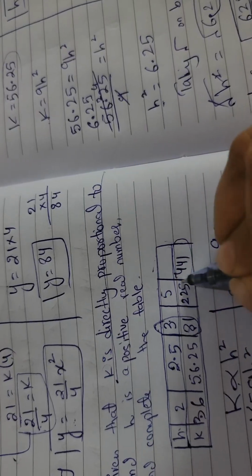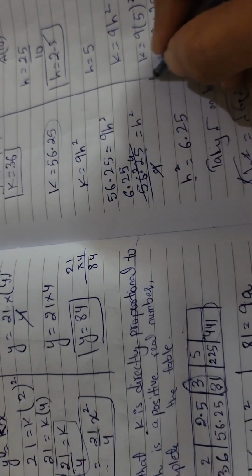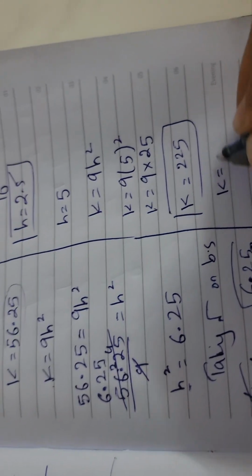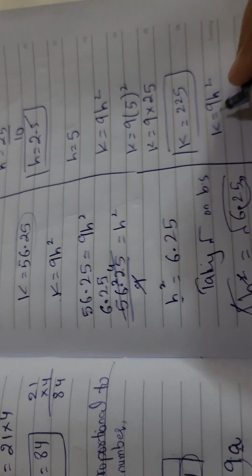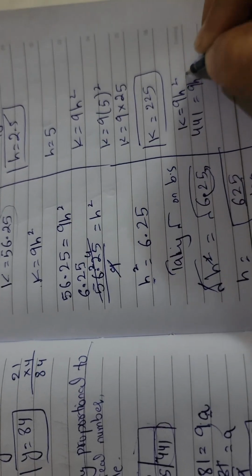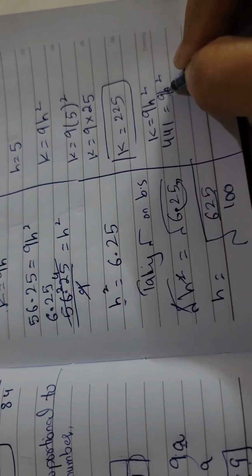One last value over here we have to find. When k is equals to 441 is given, we have to find h. Using the same connecting equation, k is equals to 9h square, and the value of k is given to us, that is 441 is equals to 9h square. So this 9 is multiplying by this h square.